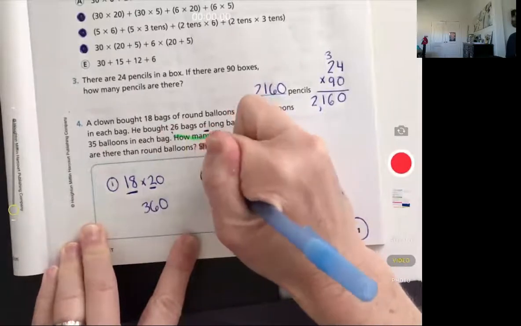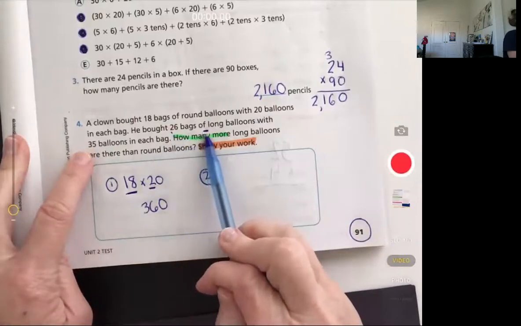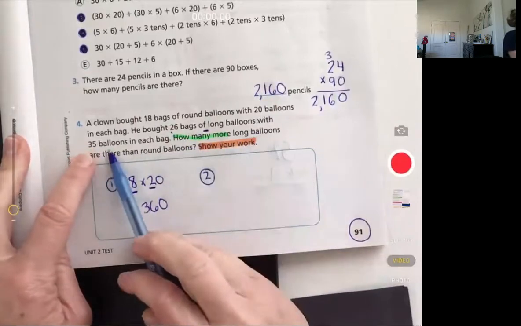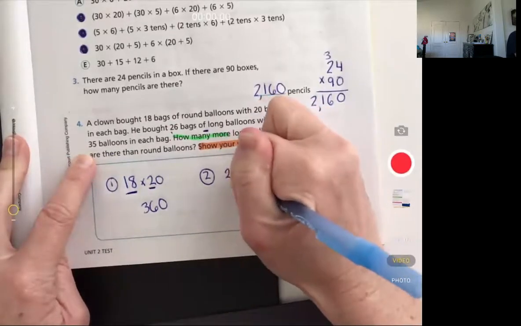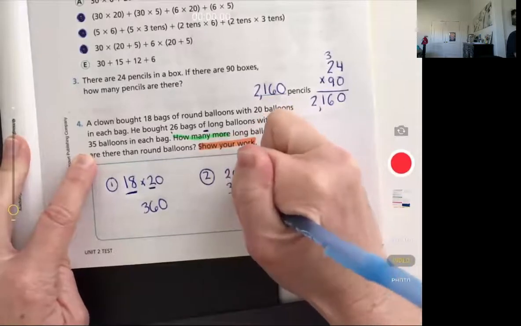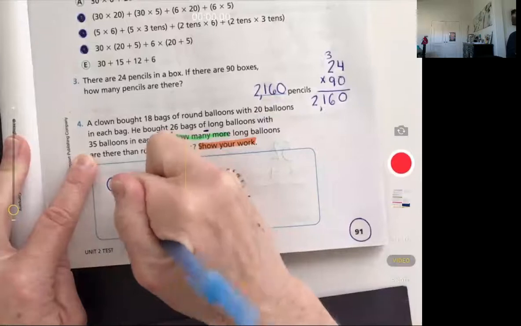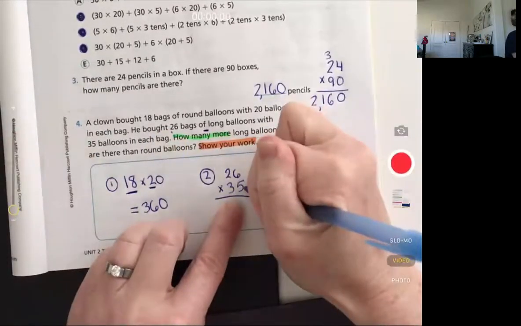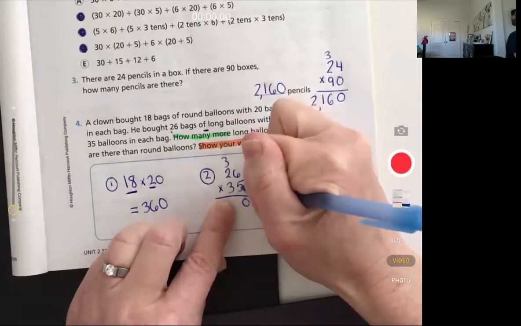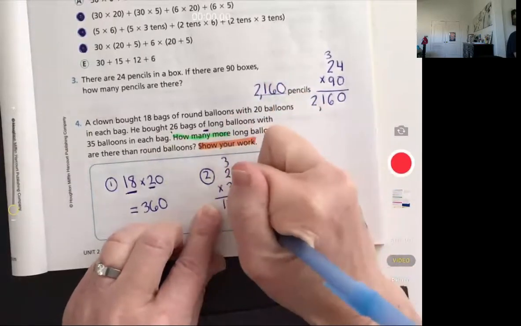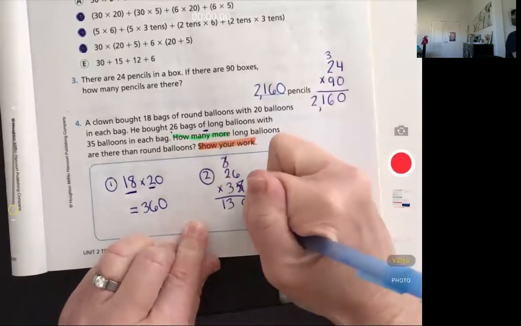Okay? The next part are my long balloons. He bought 26 bags of long balloons with 35 balloons in each. So first I have to find the total of long balloons. That would be 26 bags, 35 in each. Let's get a total. 6 times 5 is 30. Carry the 3. 5 times 2 is 10, 11, 12, 13. I put it down. The 5 is done. The 3 is done. I'll do a placeholder.